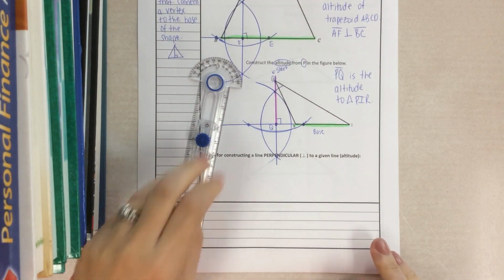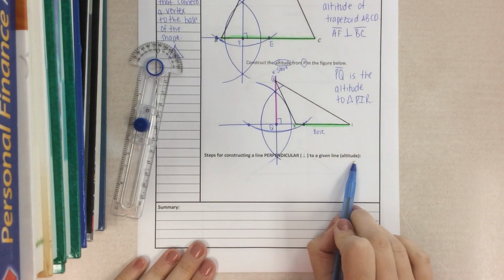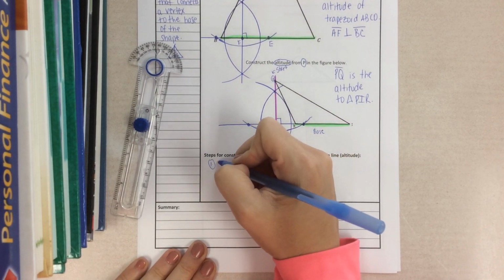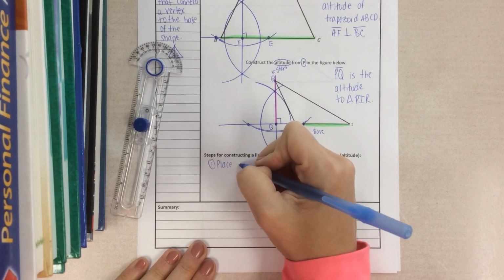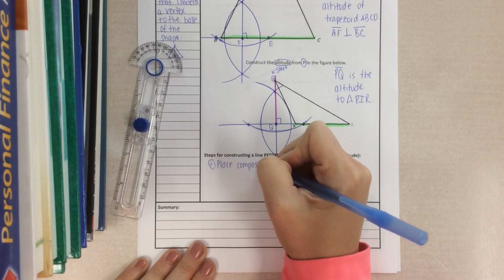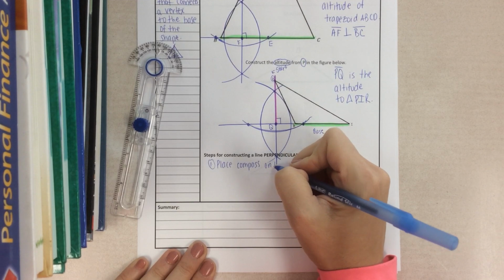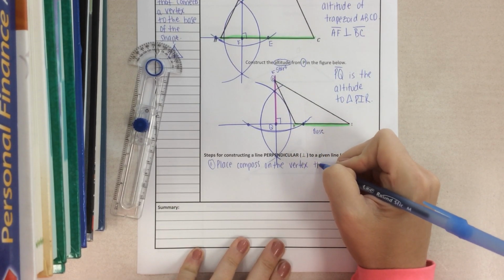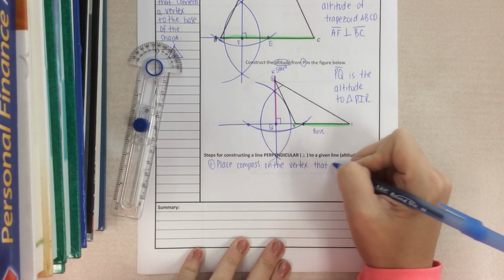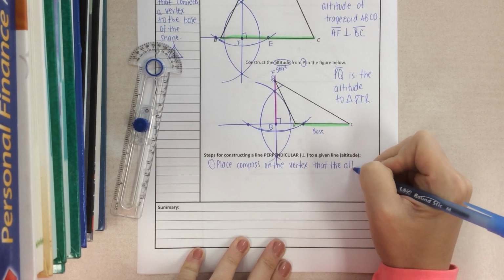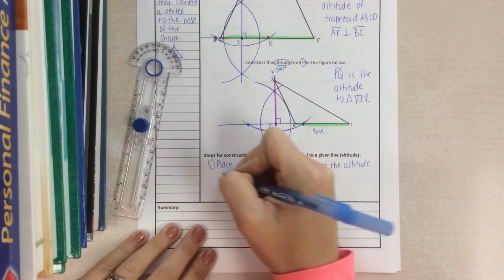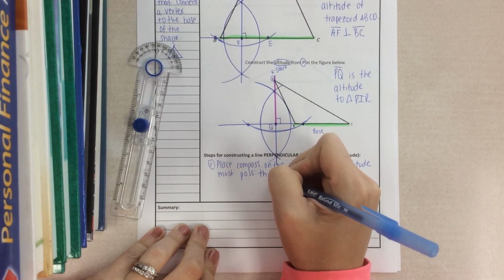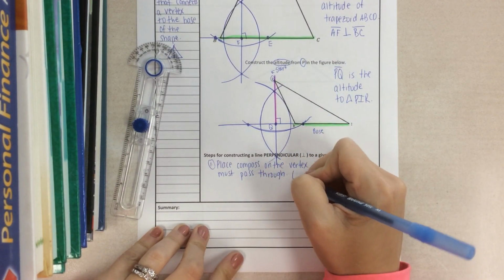Okay? All right, so steps for constructing a perpendicular bisector to a given line, or an altitude. Step 1, we want to place the compass on the vertex that the altitude must pass through. Okay, so it will be given to you.